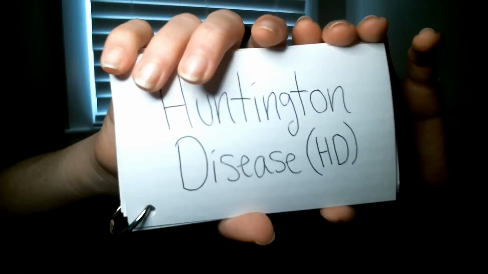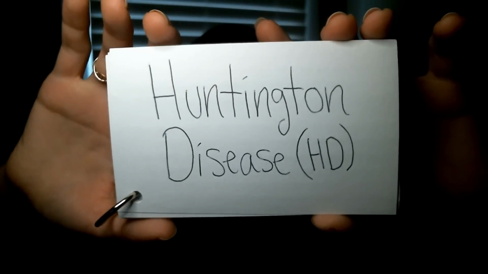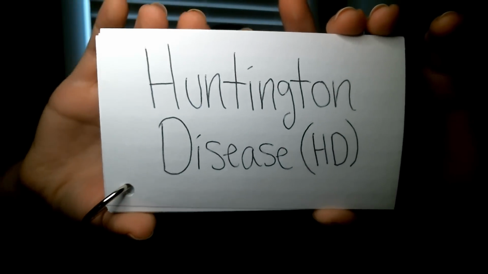Okay, the next one is Huntington Disease. Maybe you've heard of this one as well. And this one is another of those repeat expansion disorders. So having too many repeats, specifically CAG repeats in the HTT gene.